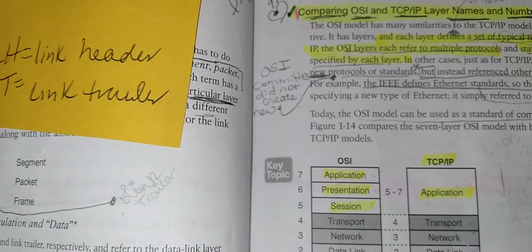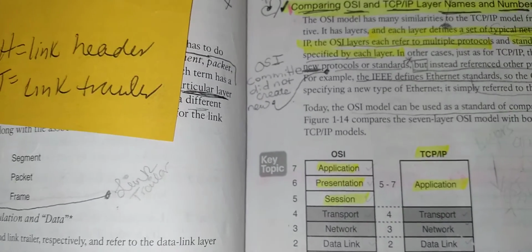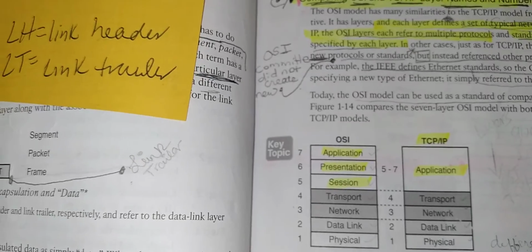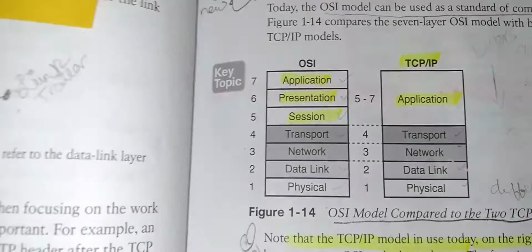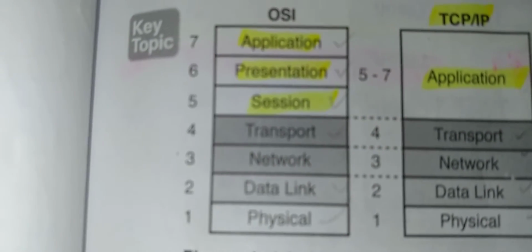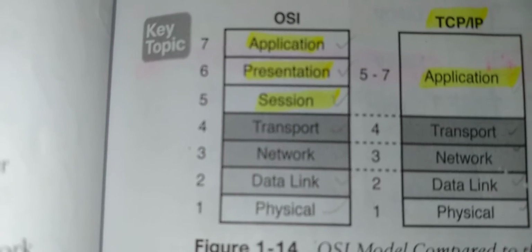Data link layer is the MAC address, and it's something that is categorized here also at layer 2. Data link. The MAC address stays here as well. So that's something that is good to learn and write down.